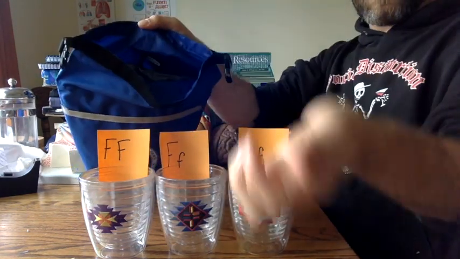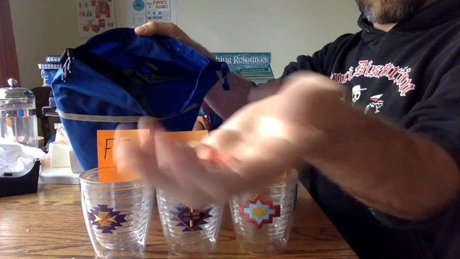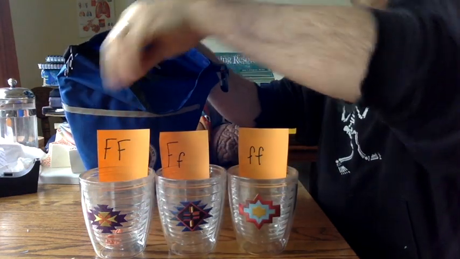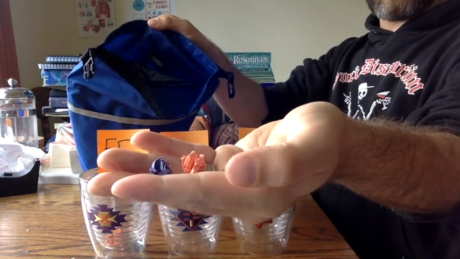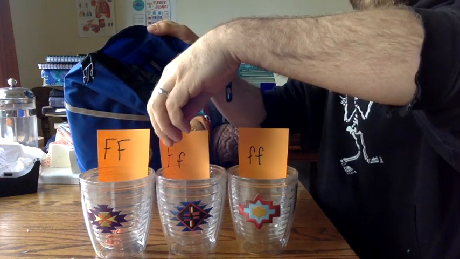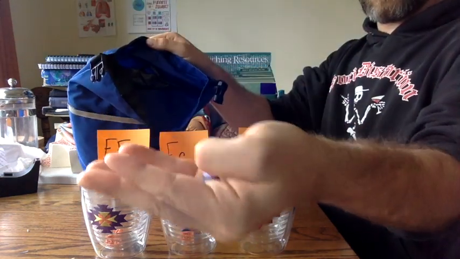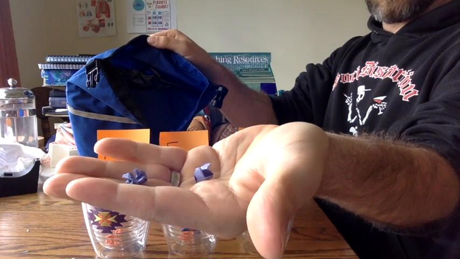So if you get 2 dominant alleles, throw them in your big F big F container. Get a dominant and a recessive allele, big F little f container, and 2 recessive alleles, throw them in the little f little f container.